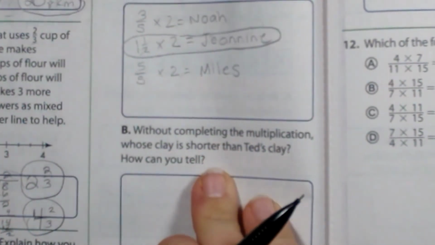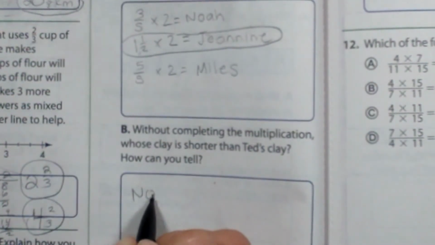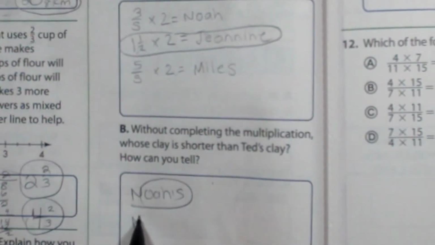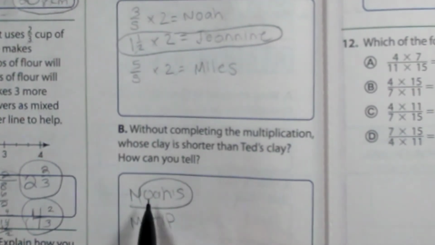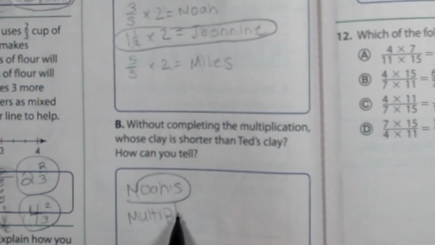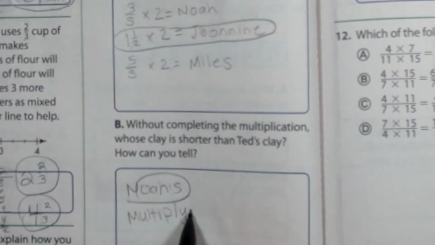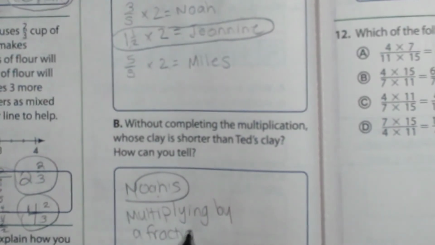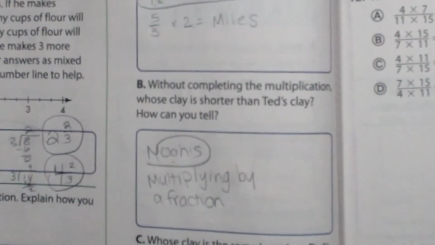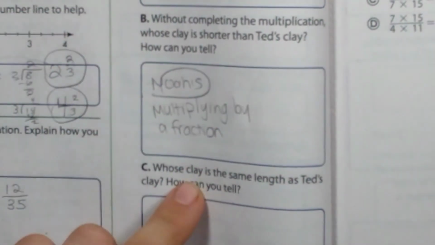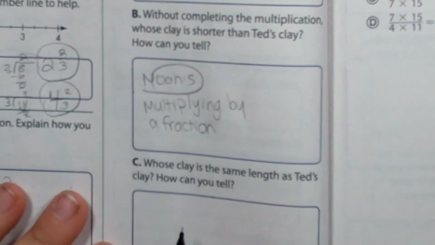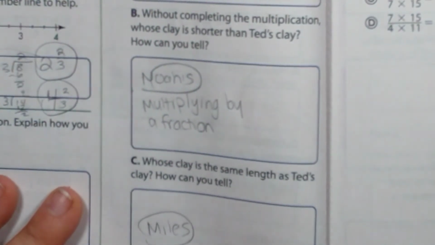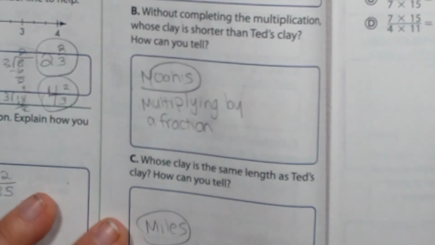Whose clay is going to be shorter than Ted's? It's going to be Noah's. And that is because we're multiplying it by a fraction. Multiplying by a fraction, so it's only going to be a fraction of the piece. Okay, our last part is whose clay is the same length. It's going to be Miles because 5/5 equals 1 and 2 times 1 equals 2.